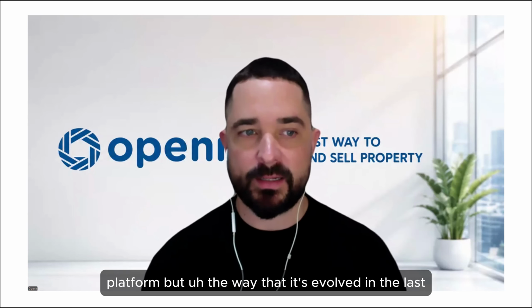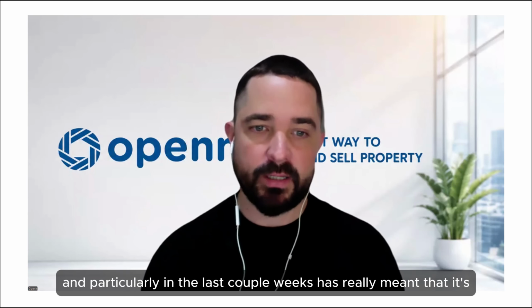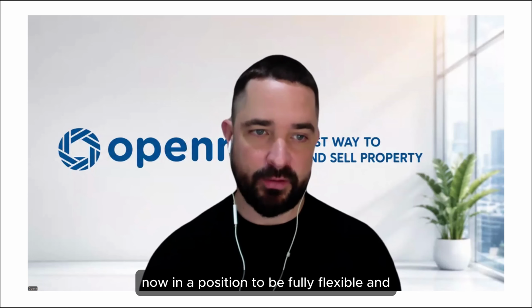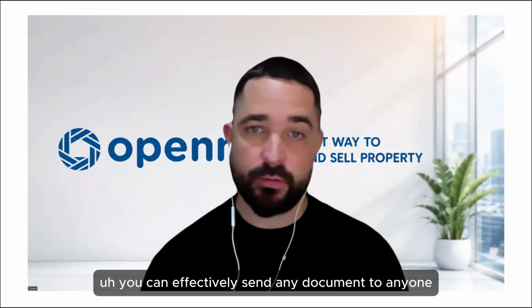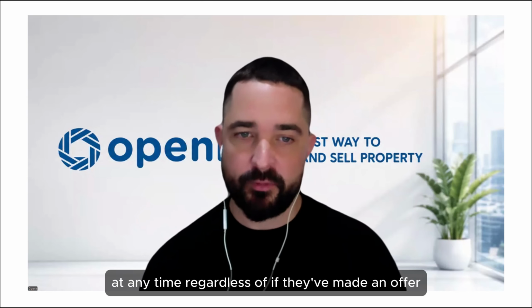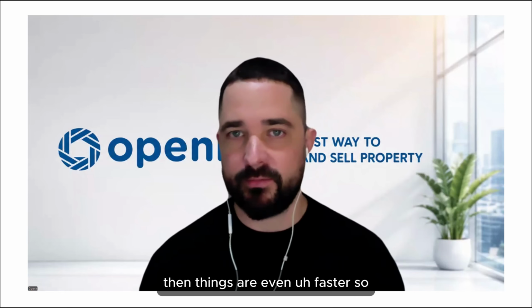So contracting has always been a big part of the Openn platform, but the way that it's evolved in the last couple of months, and particularly in the last couple of weeks, has really meant that it's now in a position to be fully flexible, and you can effectively send any document to anyone for signing at any time, regardless of if they've made an offer through the system. But of course, if they've made an offer through the system, then things are even faster.